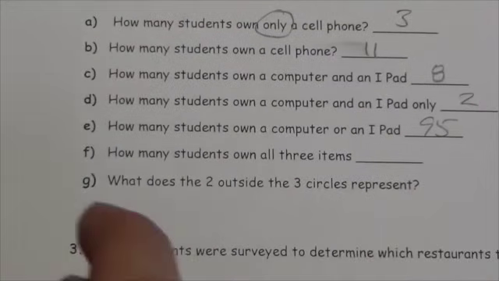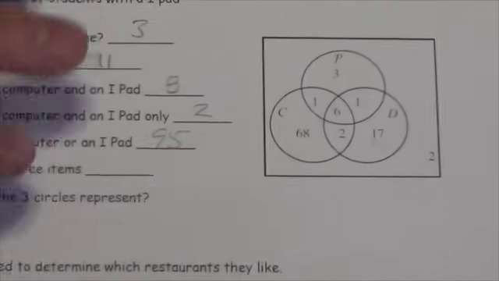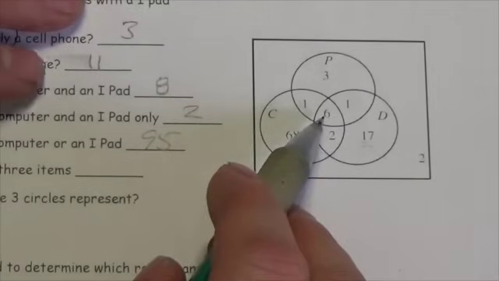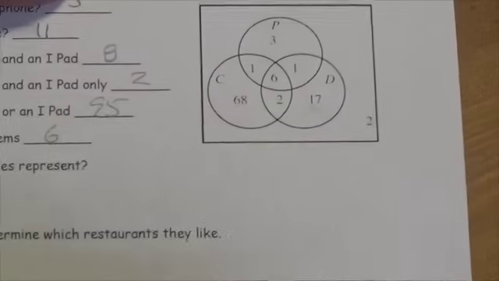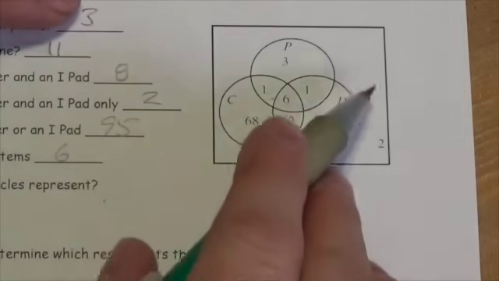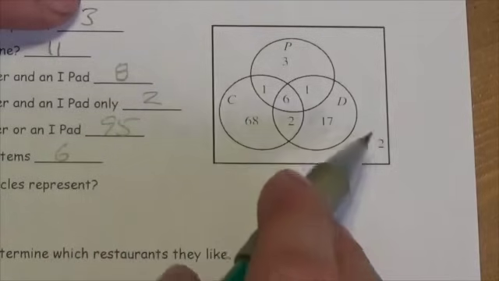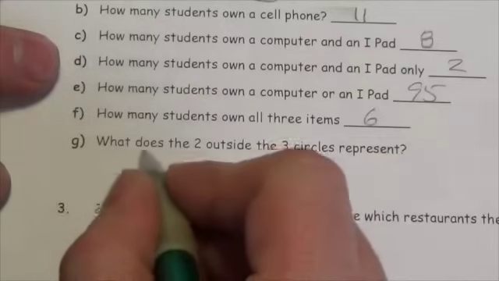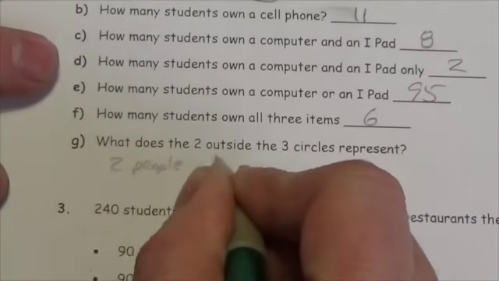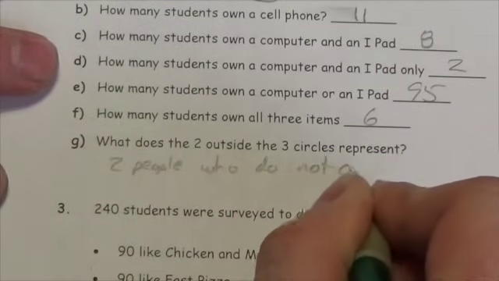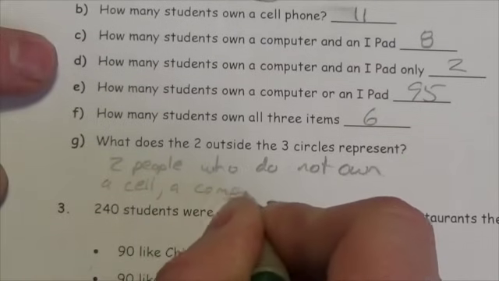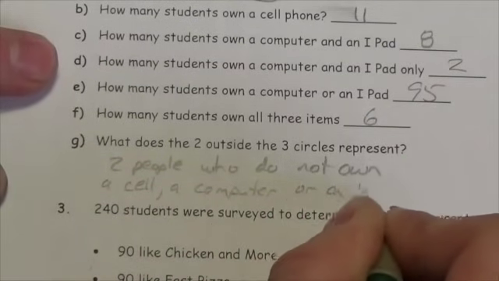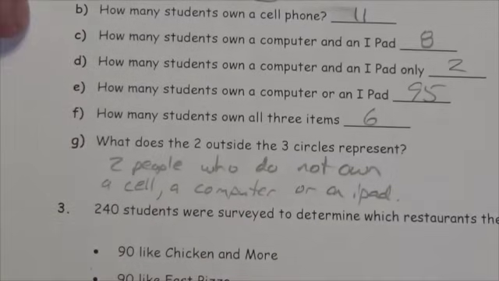How many students own all 3 items? Well, that's the intersection of all 3 sets, right there in the center, and we can see that that's a 6. And then finally, what does the 2 outside the 3 circles represent? I'm talking about that 2 right there. Notice that this is the one that's outside all of these. These 2 people aren't in any of these sets. So these are 2 people who do not own a cell phone, a computer, or an iPad. They've got nothing. That's it.